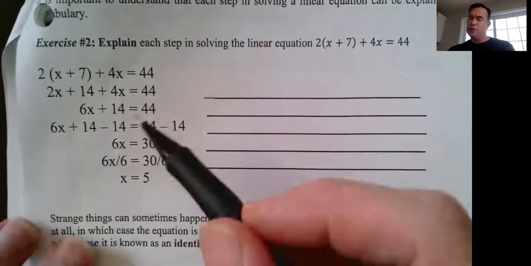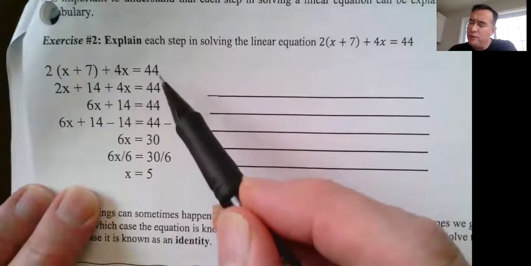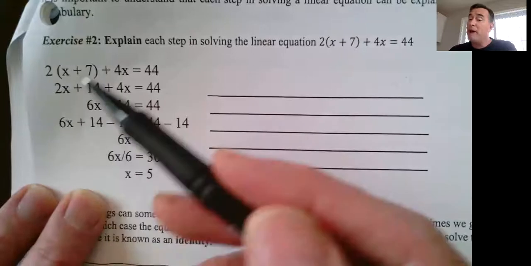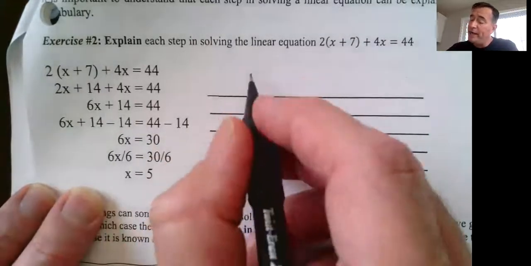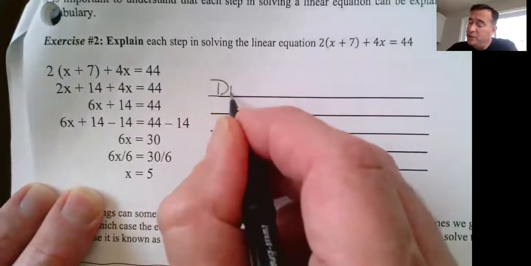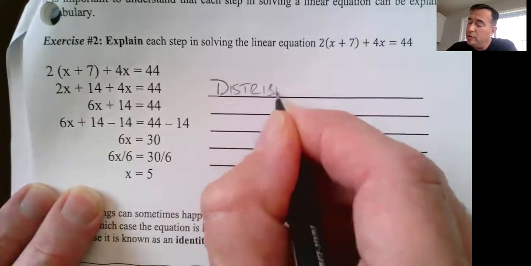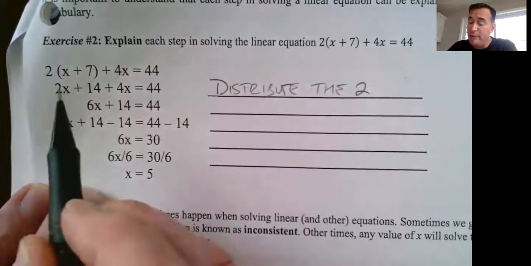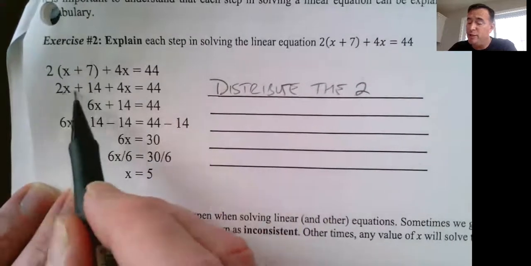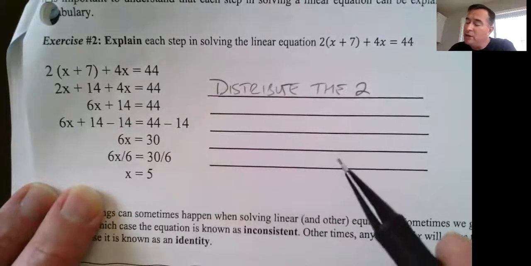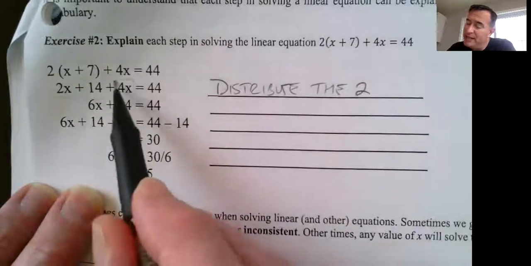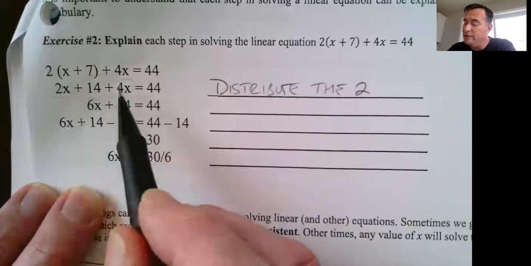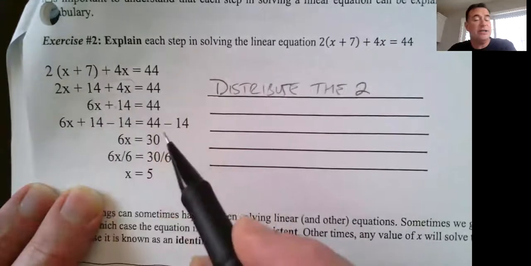So in the change from this first part to the second part, we had a set of parentheses, then we got rid of them by distributing. So what I'm going to write here first is distribute the 2. Which is exactly what I did. 2 went to x, 2 went to 7, we got 2x plus 14. Now, if I look at the next thing from this side to here, the change is that the 14 stayed the same, but the 2x and the 4x got combined to give me a 6x.